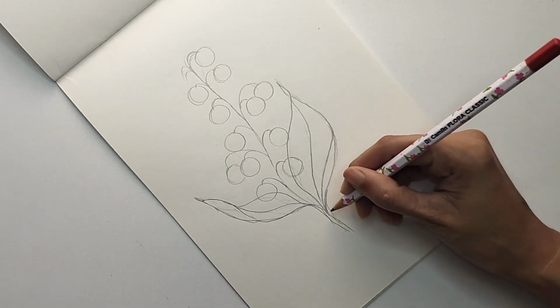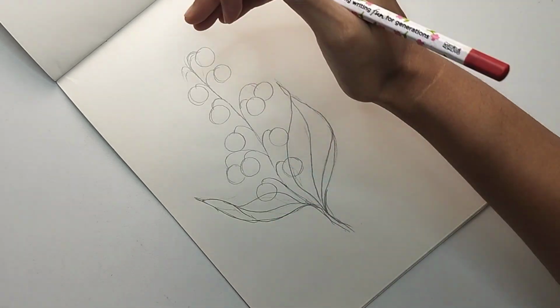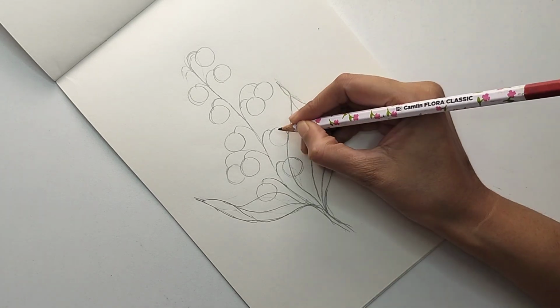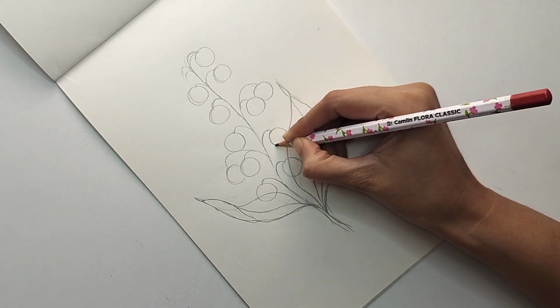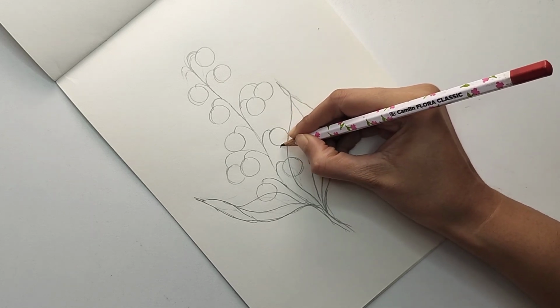You can have more branches of these kinds of flowers and you can have many more flowers. You can have many more leaves. These things are totally up to you. So I have created 2 leaves and 1 string, with multiple flowers on it, and this is the final composition.